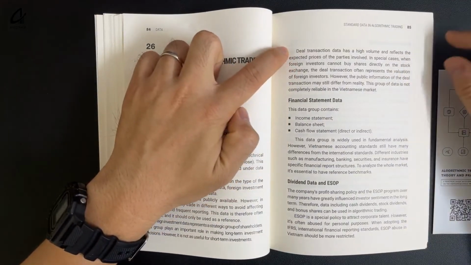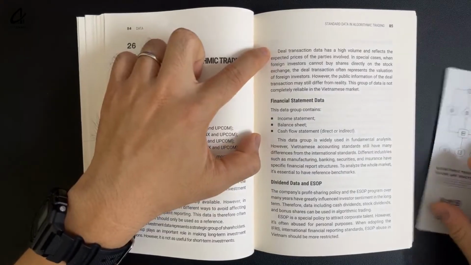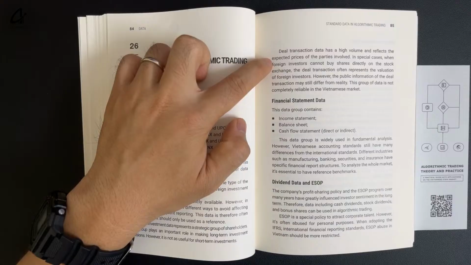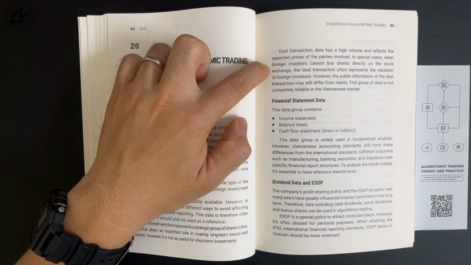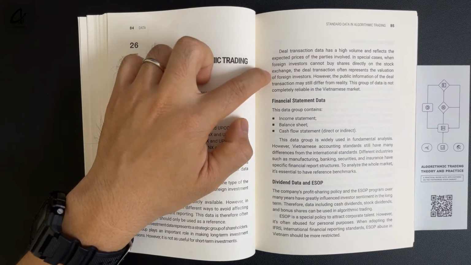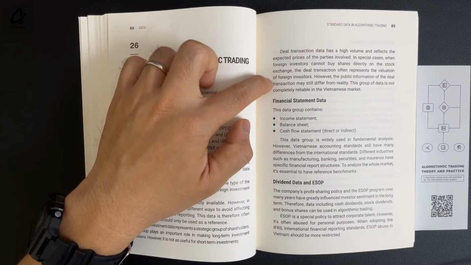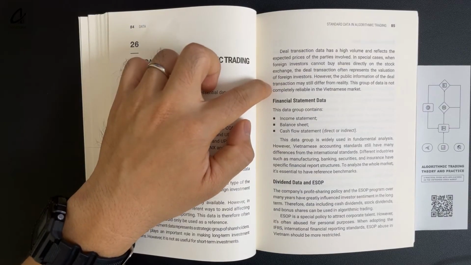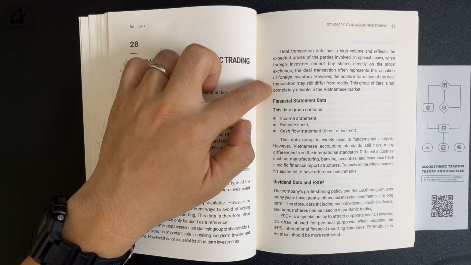Deal transaction data has a high volume and reflects the expected price of the parties involved. In special cases, when foreign investors cannot buy shares directly on the stock exchange, the deal transaction often represents the valuation of foreign investors. However, the public information of the deal transaction may still differ from reality. This group of data is not completely reliable in the Vietnamese market.